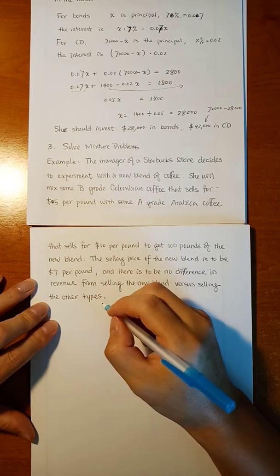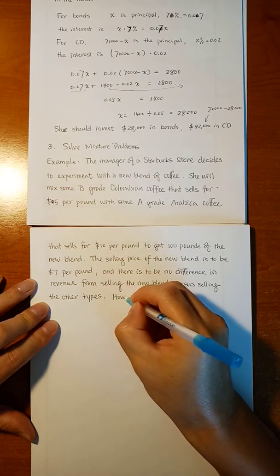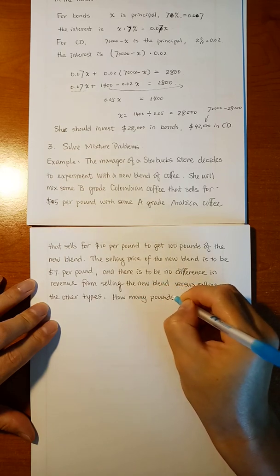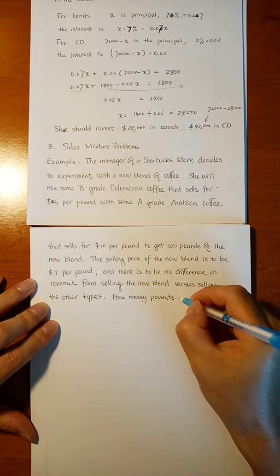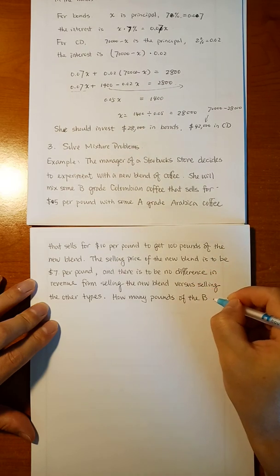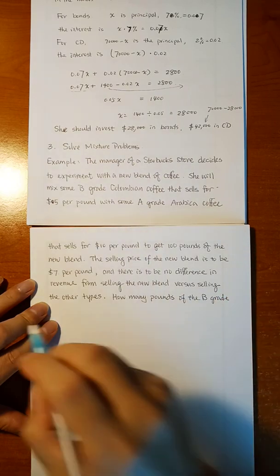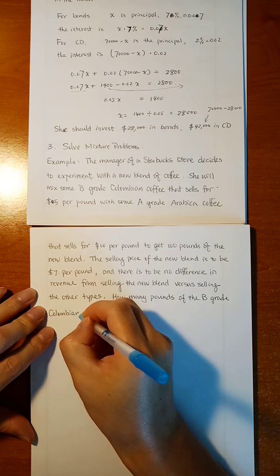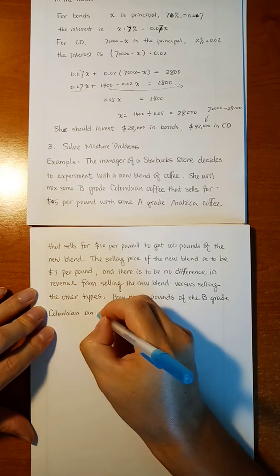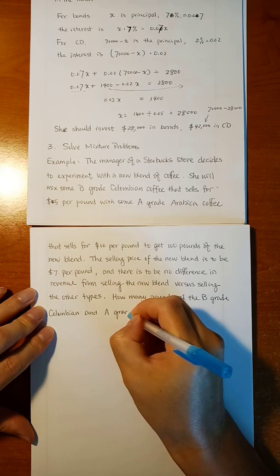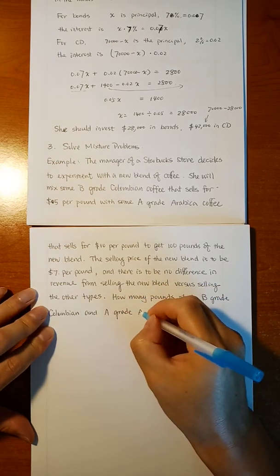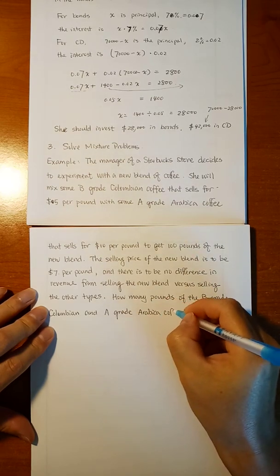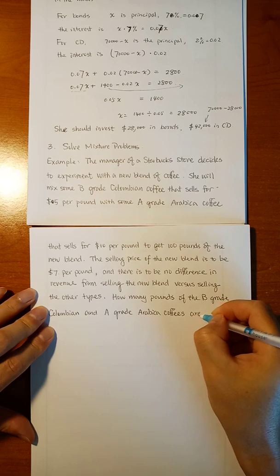Other types. How many pounds of the B grade Colombian and A grade Arabica coffees are required.